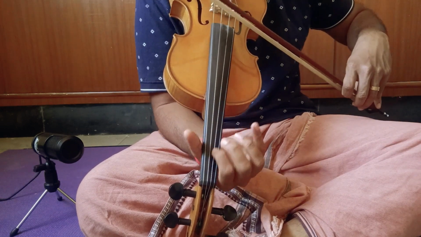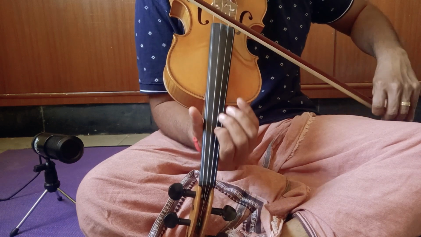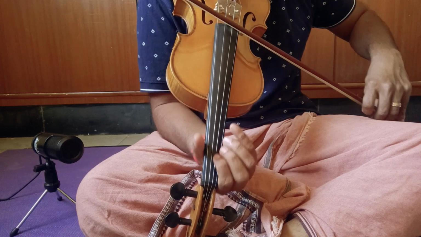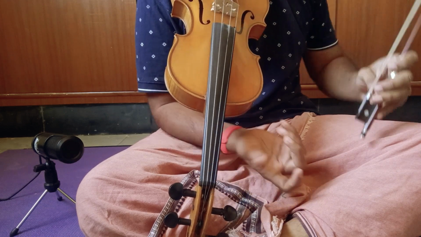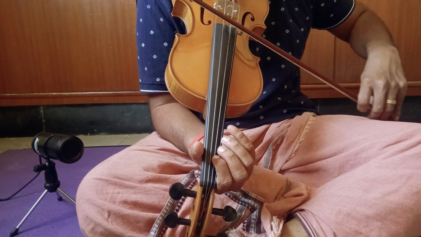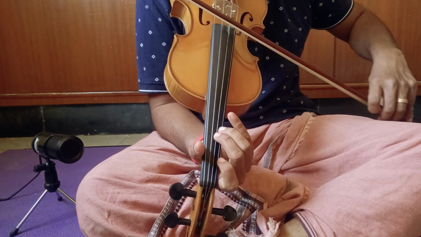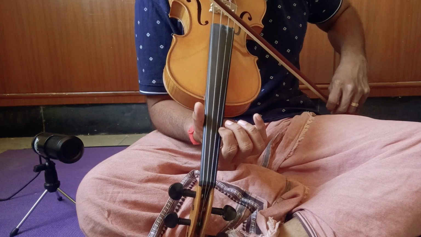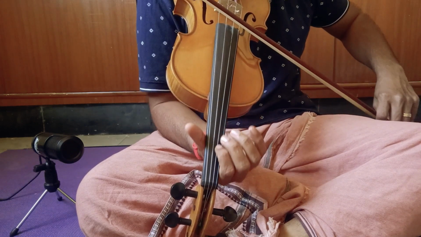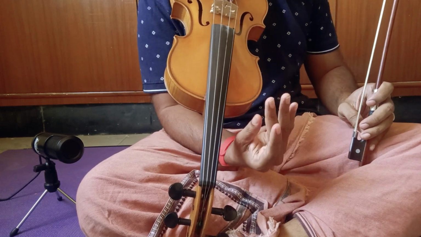So what happens is, once you have mastered the single glide, what you can do is double glides. Sa, Gari, or Sa, Re. That becomes easier. That landing becomes easy when you practice these kinds of glides. That is one thing. You can take any ragam.